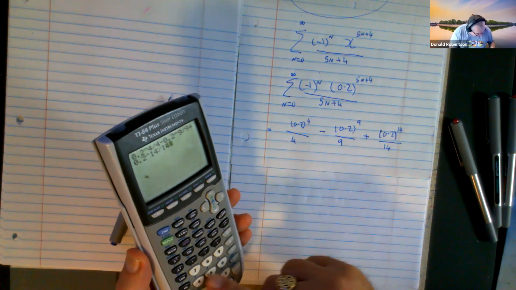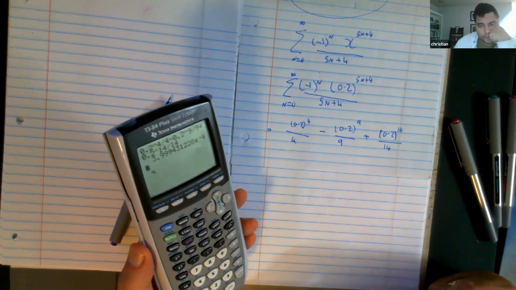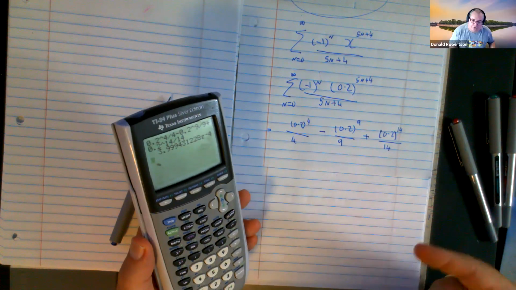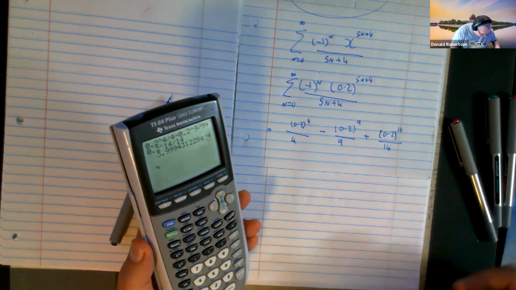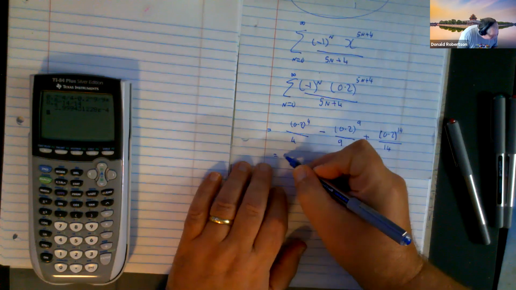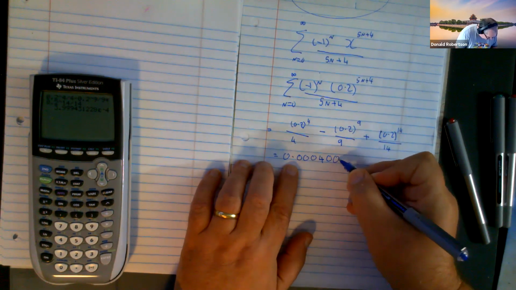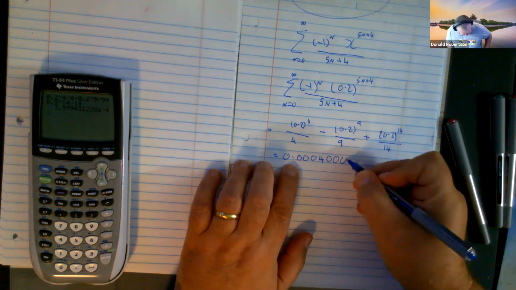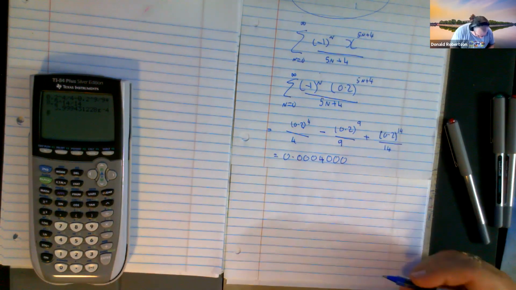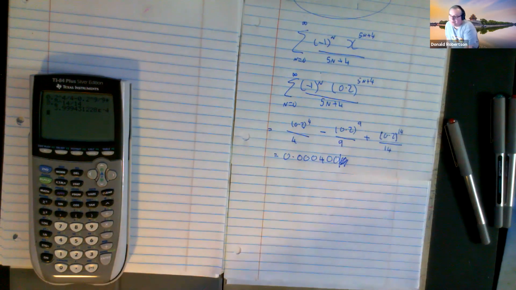And the answer I got is that. Now, if you turn that into a decimal, you will get 0.0004000. I think there's one more zero. And to 6 decimal places, you'd stop there. And that's the right answer.